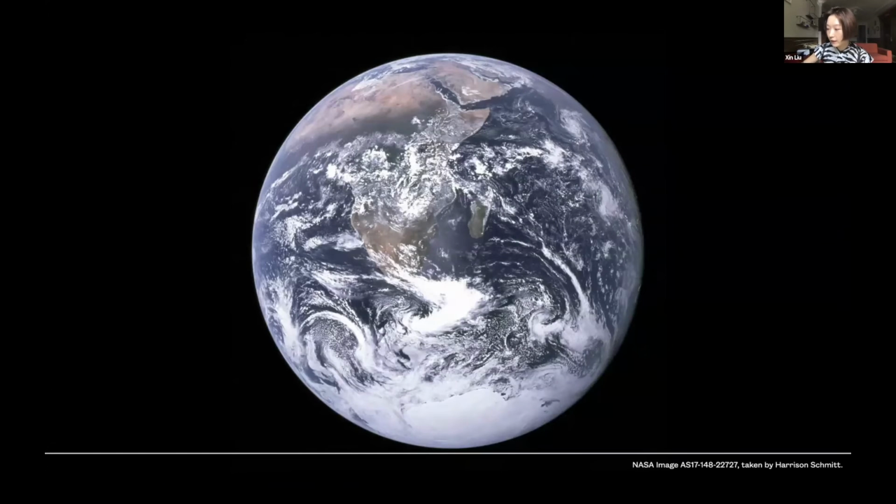And I really found this image quite interesting. I actually learned about it from Nicholas' essay in Efflux many years ago. He mentioned that this image was taken during the Apollo 17 mission, the last moon landing mission, and it was almost the most reproduced image in history.